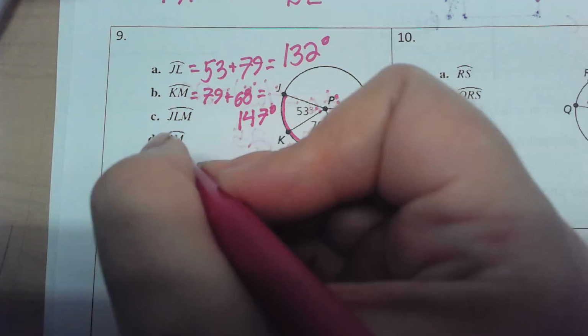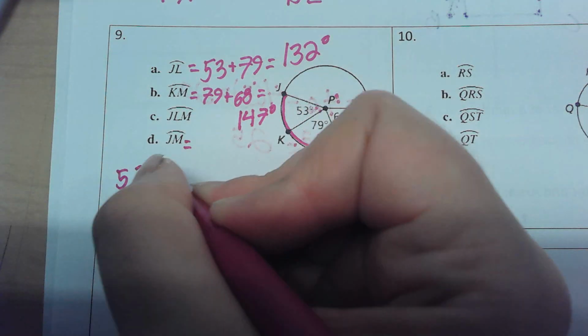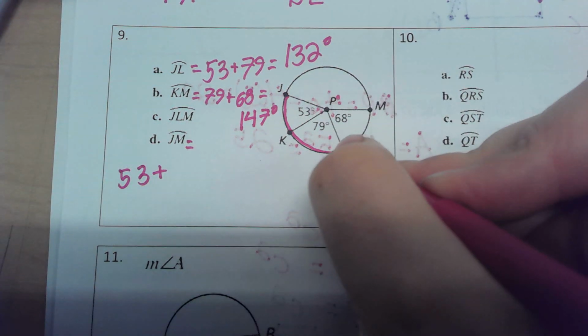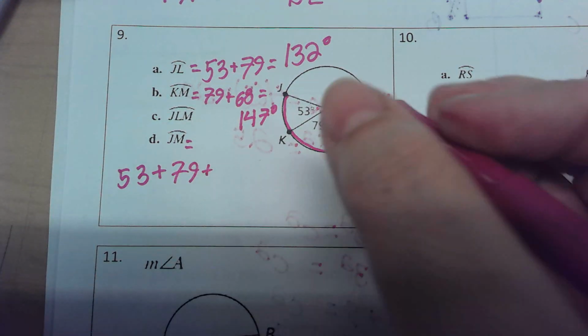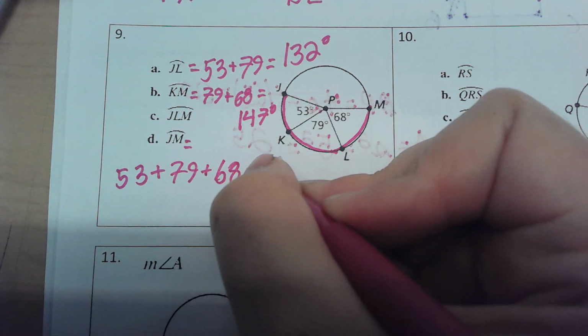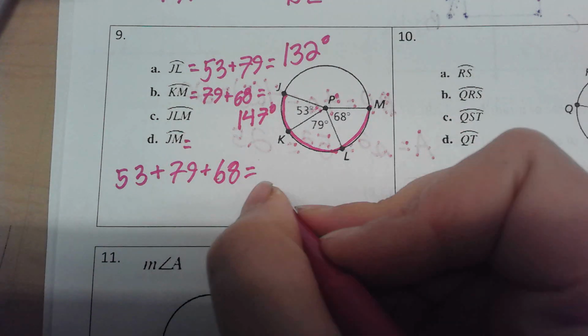Okay, I'm going to skip to JM just because of space. So 53, that's going to be all the way over here, plus 79, plus 68. What do we get for that one? 200.